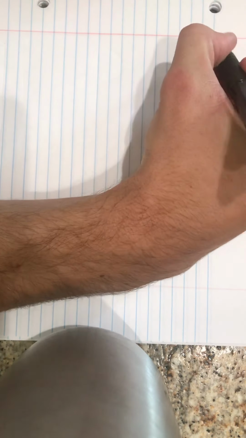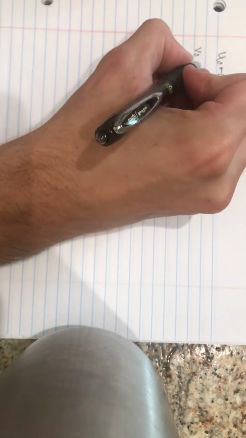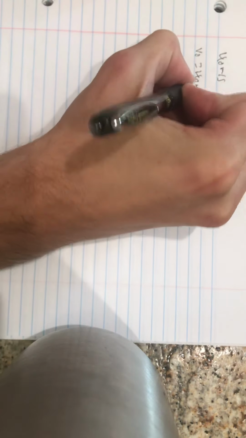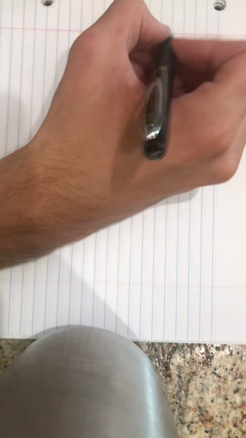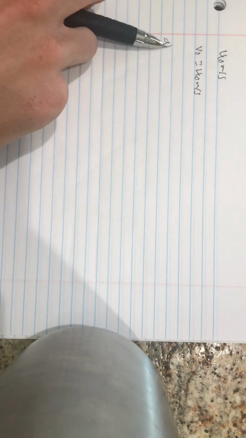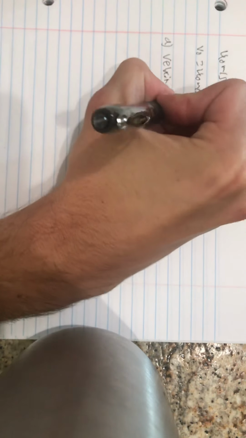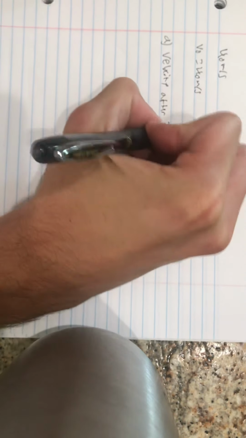So we launch a ball up at 40 meters a second. So we can say that the initial velocity, v naught, is equal to 40 meters per second. The first question wants to know what is the velocity after 3 seconds. So velocity after 3 seconds.